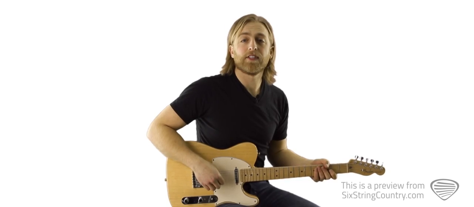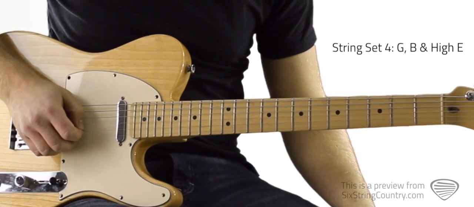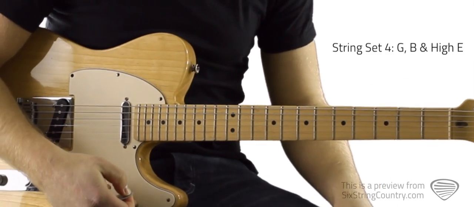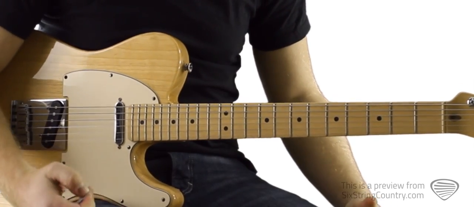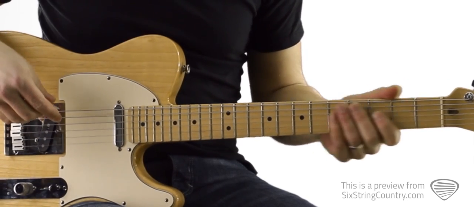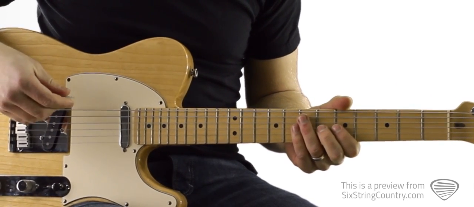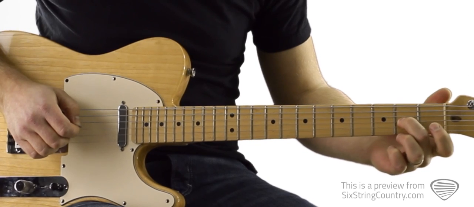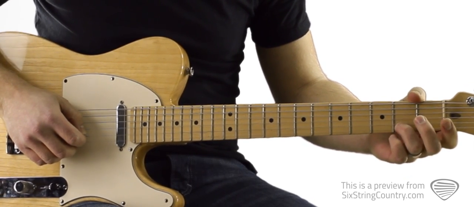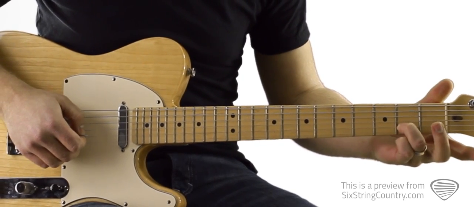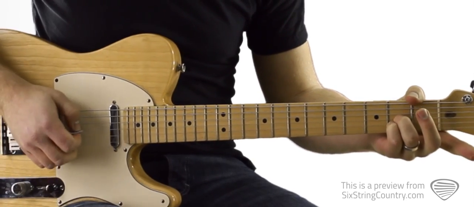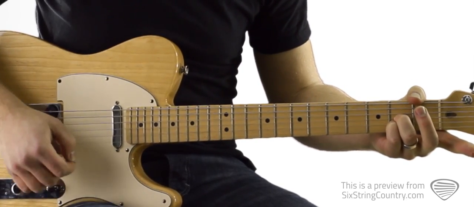Then we have, all right, string set 4 is this G string, this B string, and this high E string. We're going to continue finding A triads. So we need to find A notes, C sharp notes, which is the major third, and E notes, which is the 5th in an A triad. So let's start by finding the A root triad. So we need to find an A note. This is an A note right here, the 2nd fret of the G string. And then if we go over here, we have the 3rd, that's a C sharp, so that's the 3rd in an A chord. And then the open E string can be our E, which is the 5th. So here is an A triad with a root in the bass.